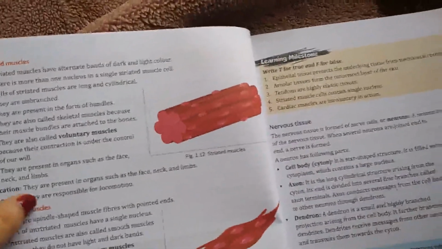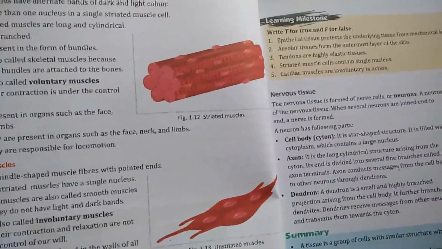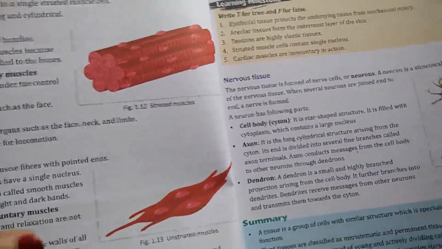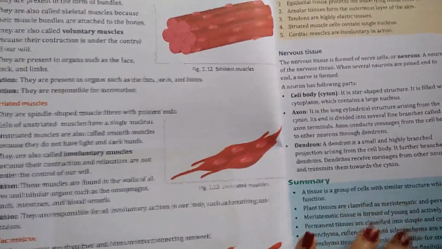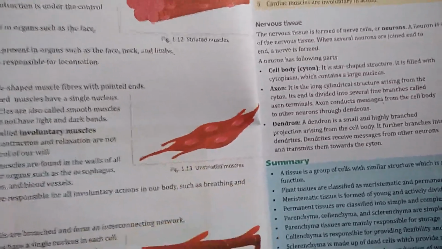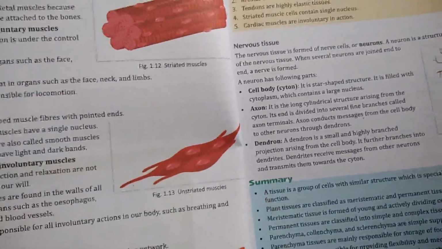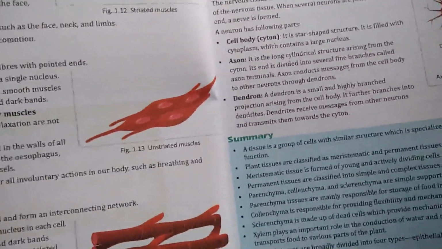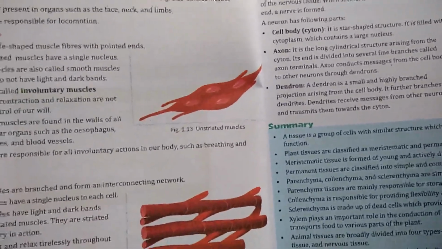Striated muscles are present in organs such as the face, neck, and limbs, and they are responsible for locomotion. Unstriated muscles are found in the walls of hollow and tubular organs such as the esophagus, stomach, intestine, and blood vessels, and they are responsible for involuntary actions in our body such as breathing and peristalsis. Involuntary actions are those which are not under our control, and voluntary actions are those which are under our control. Cardiac muscles are found in the walls of the heart.